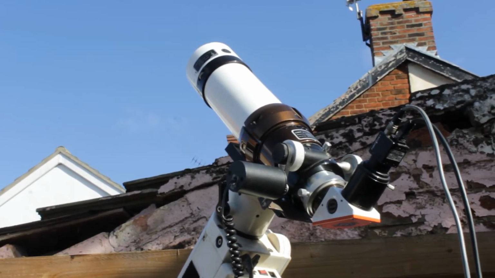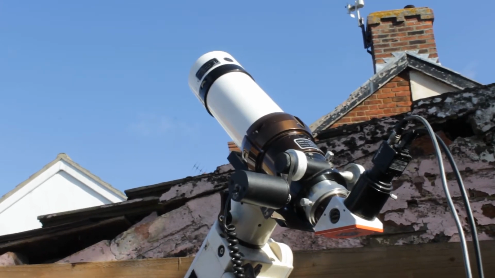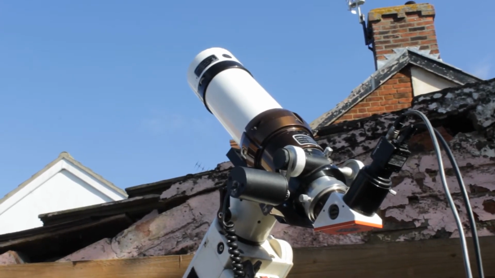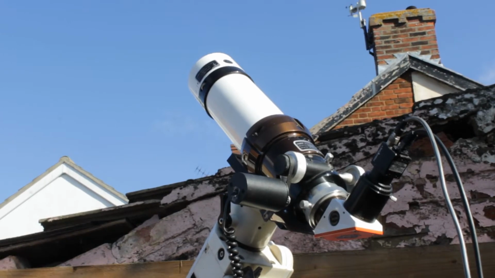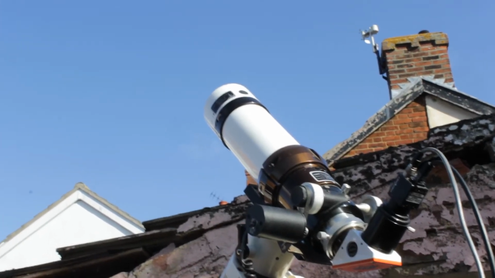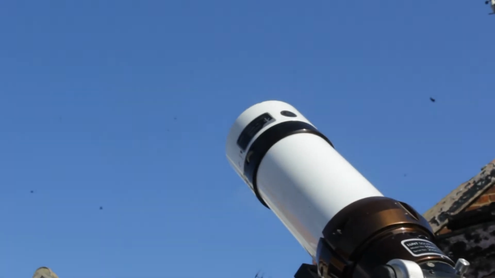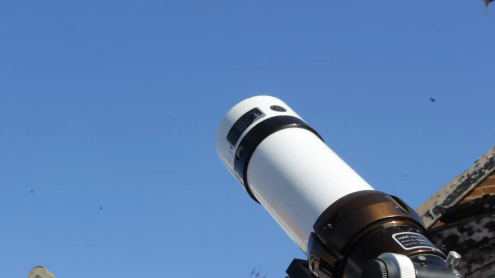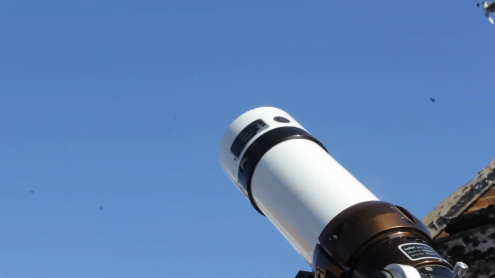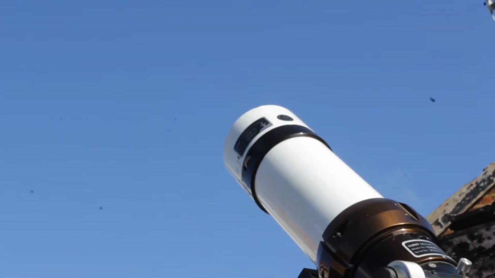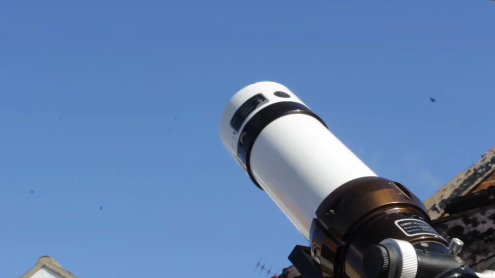Okay, today we're going to be doing some solar imaging. The scope is a 60mm dedicated solar scope. It's double stacked, as you can see, if I can zoom in on that. There you go, you can see the double stack on the end, which is just a second etalon filter.